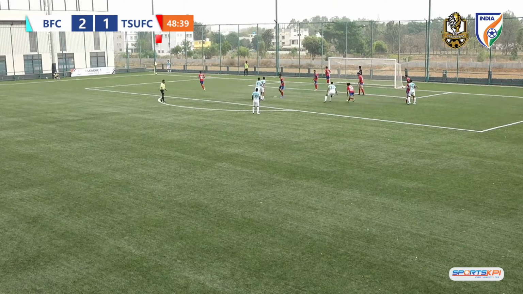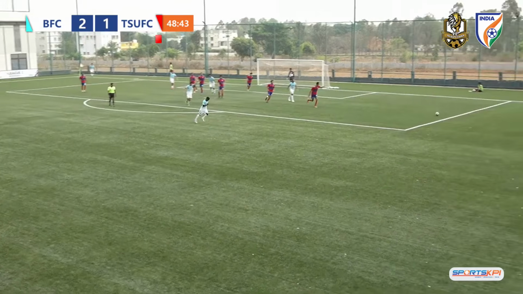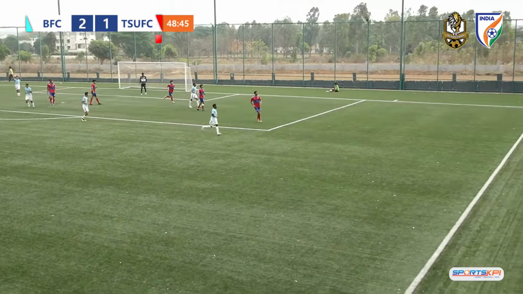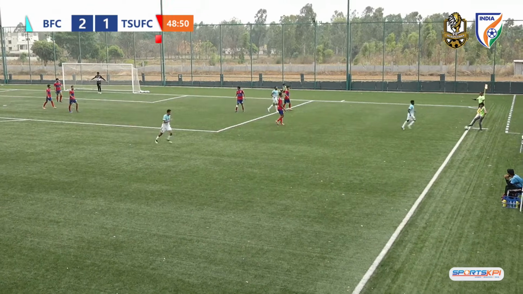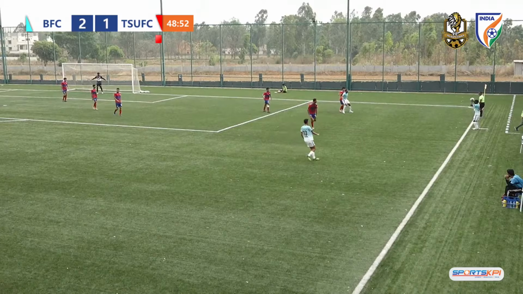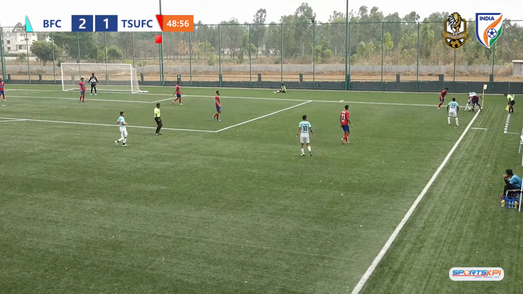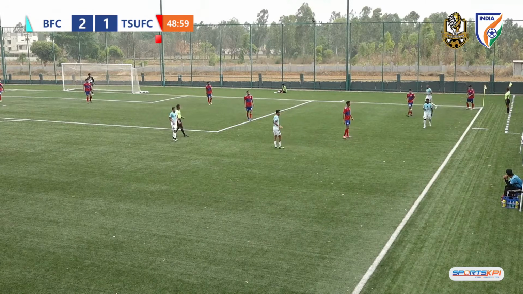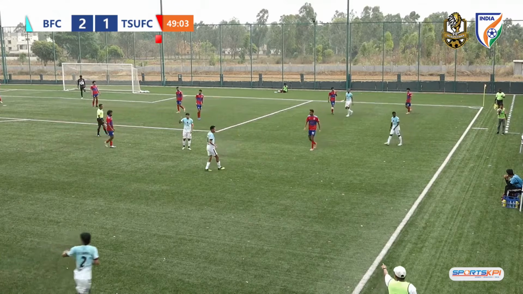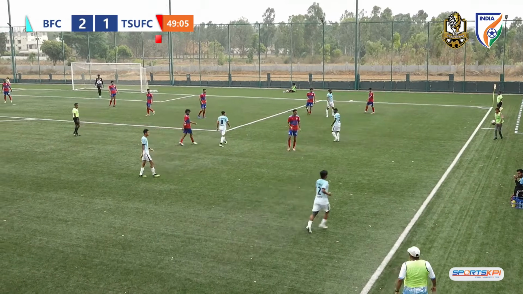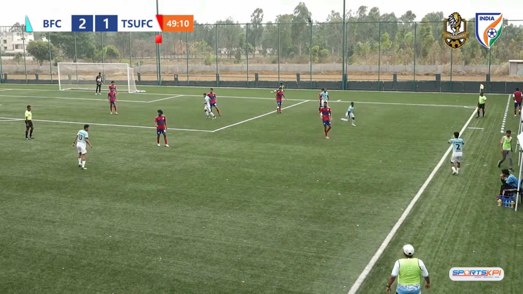Another corner. Baghpat FC. That's a great ball inside, but no one was there present as a heading option. Lack of communication quite clear in the game of Baghpat FC, and that's where the problem is arising. Ingson Singh waiting diligently at the back. Throw in.